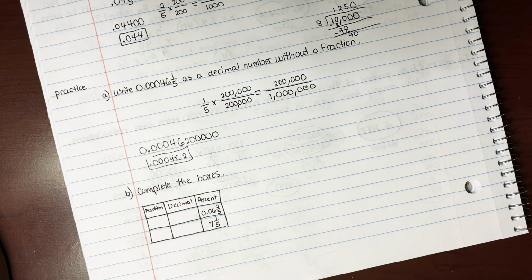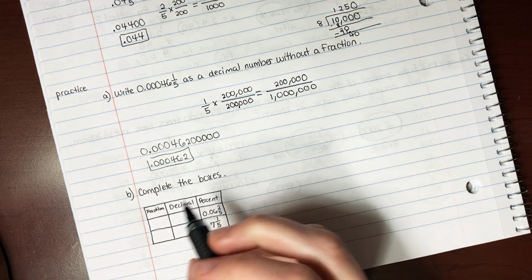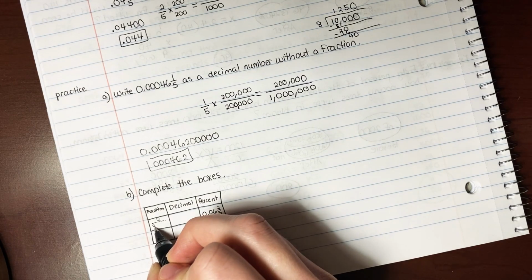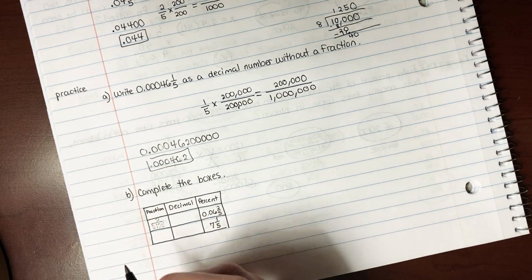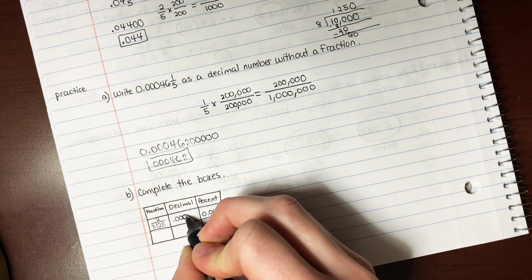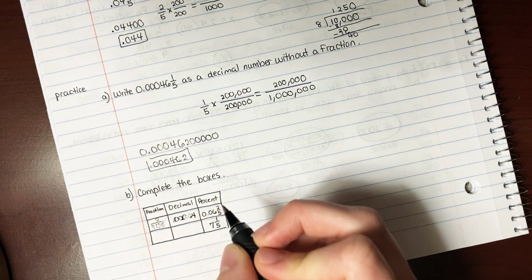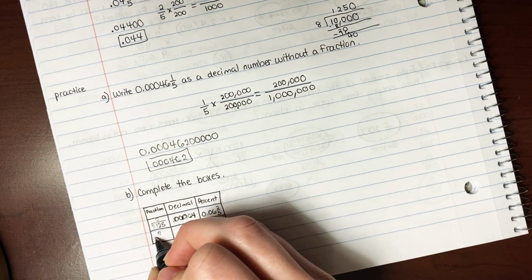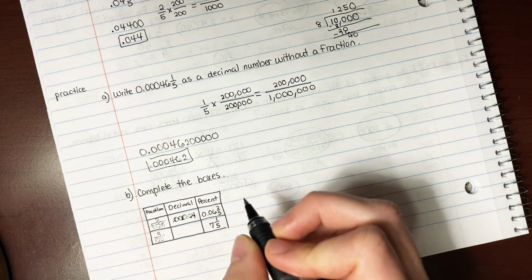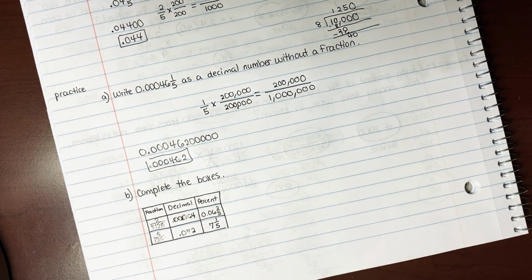Okay, let me give you the answers. Okay, for this first one, for your fraction, you should get 2 over 3,125. And for your decimal, you should get 0.00064. All right, for this one, you should get 9 over 125 and 0.072. All right, if you got those, excellent work. If you didn't get them, that's okay. Let's look at how you could get those.